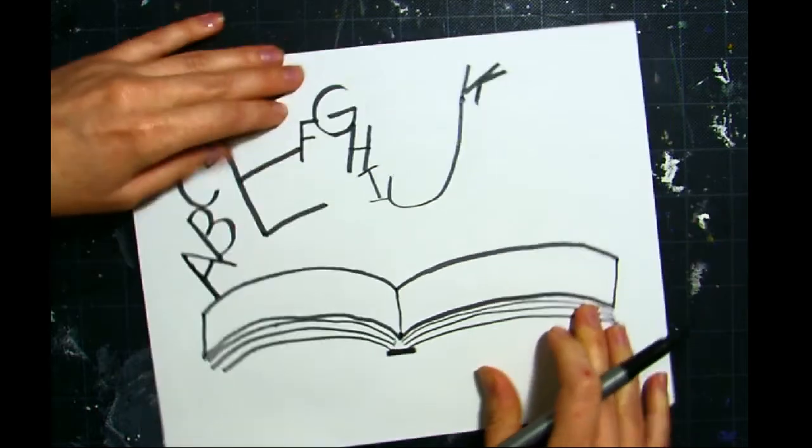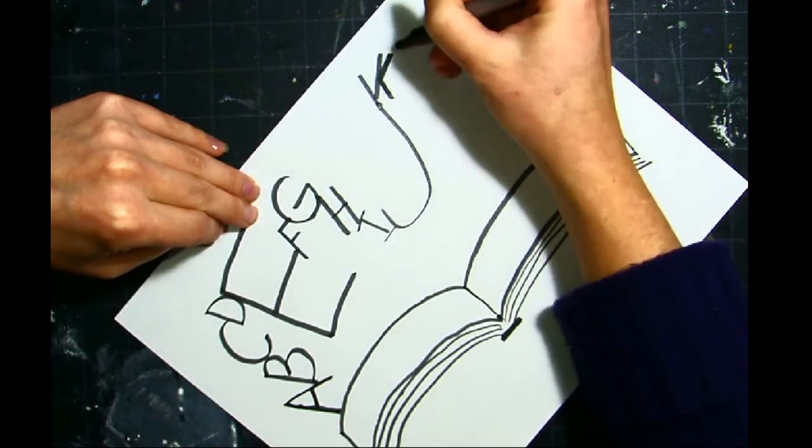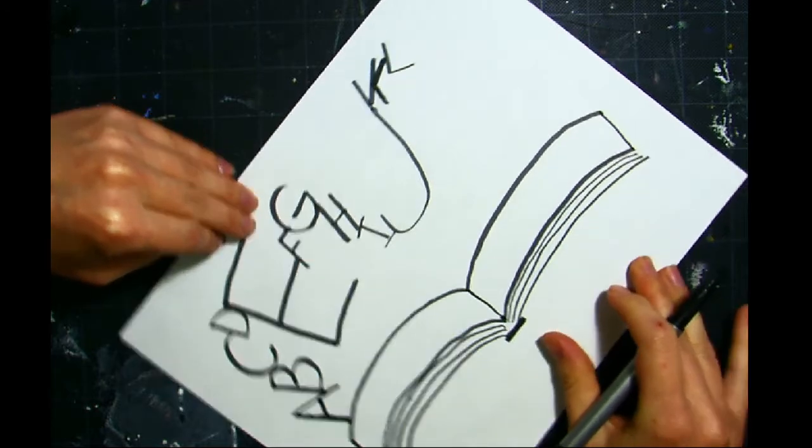Sometimes it's easier if you turn your paper so that when you draw your letters, they kind of go on an angle.